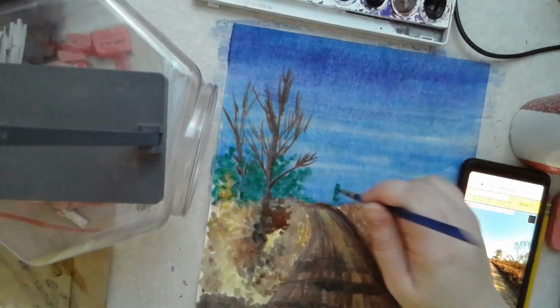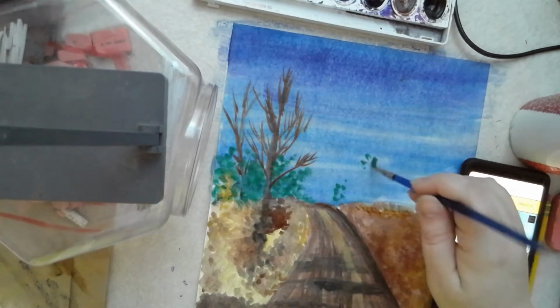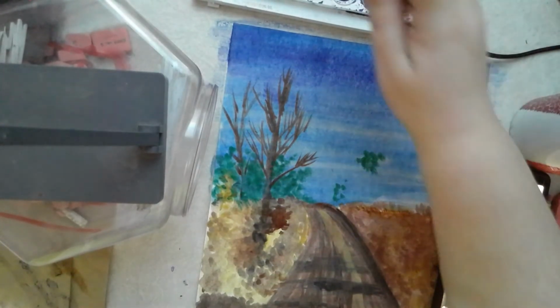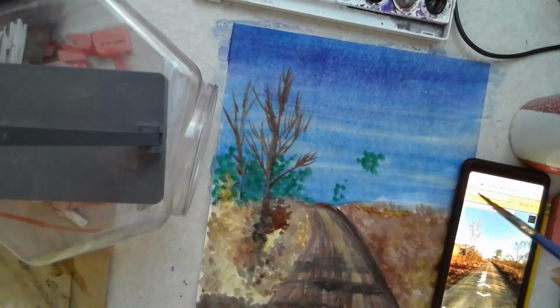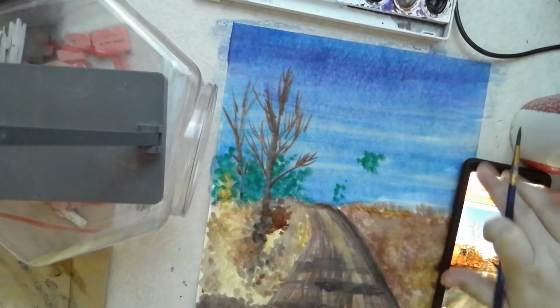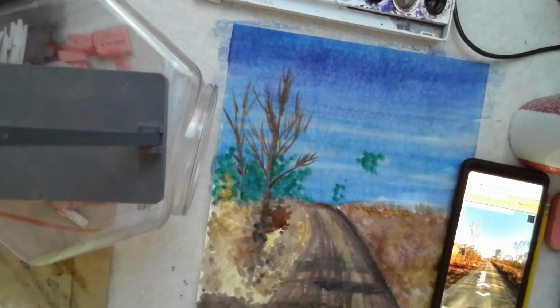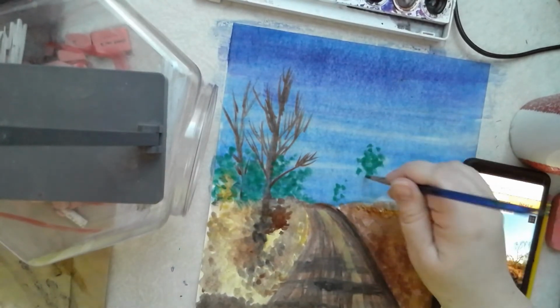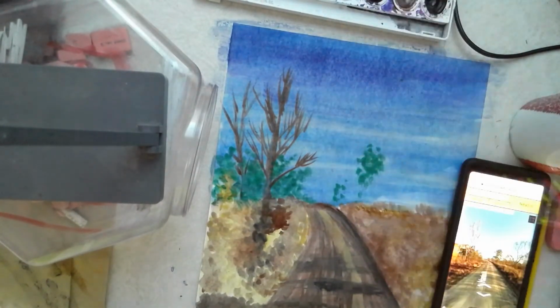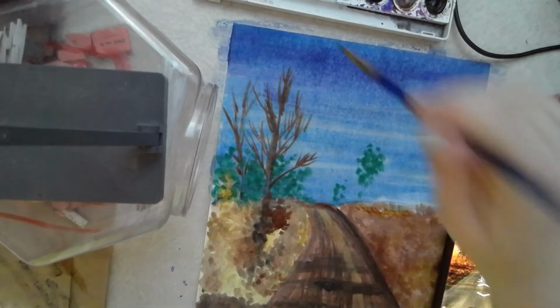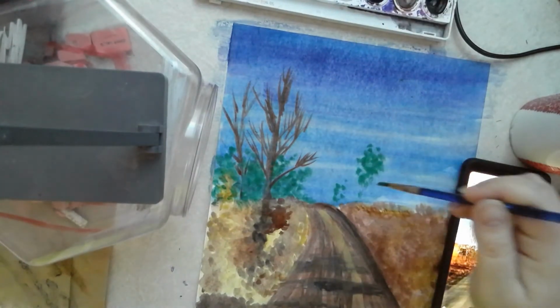I'm not requiring you to use watercolor. If you have acrylics, you can use acrylics. I am 100% good with that. I just want you to try a little bit of painting. It is something I think a lot of kids do look forward to.